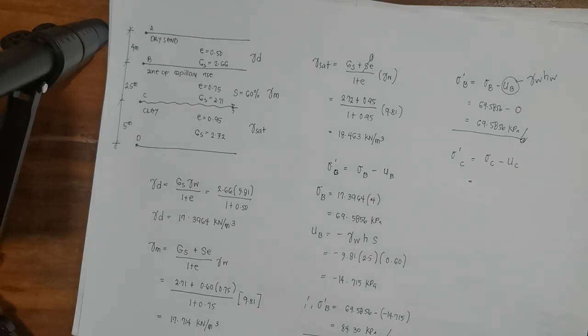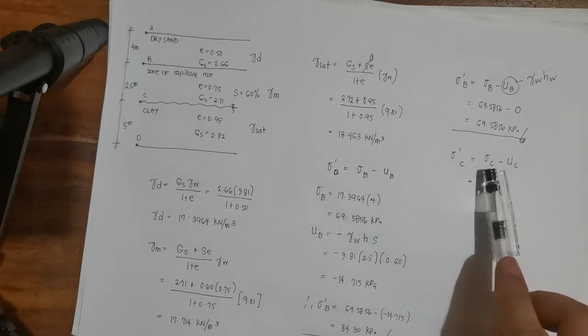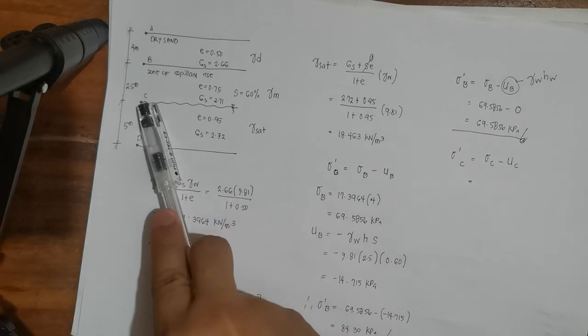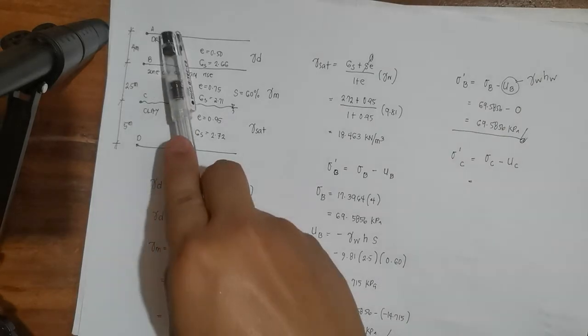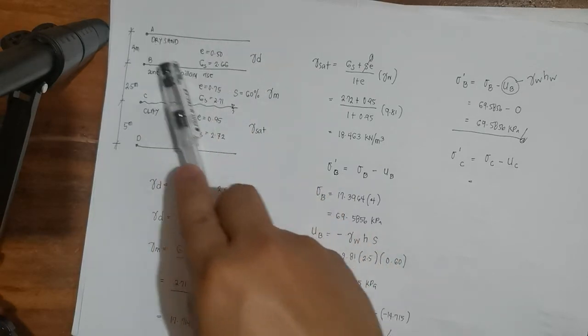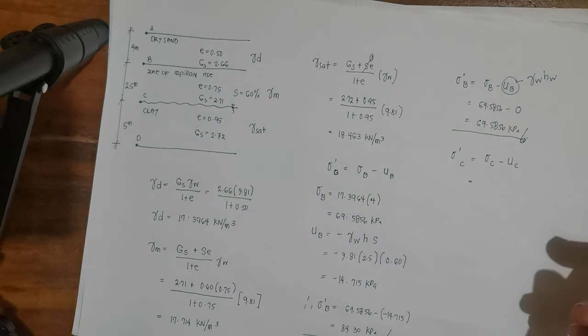Let's solve for that. So, para ma-solve to, solve first for these two parameters. For the total stress at point C, ito yung point C natin, total stress from the ground surface up to point C. So, we are considering two layers of soil. So, summation lang ng effective or total stress.